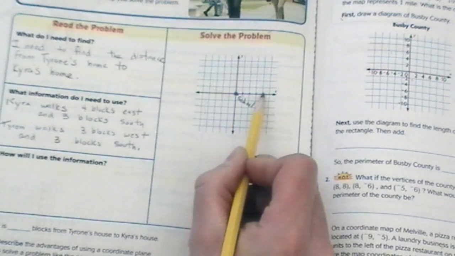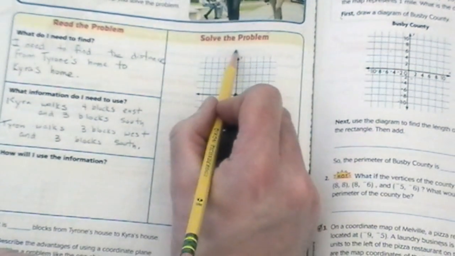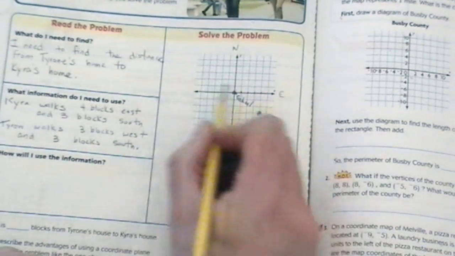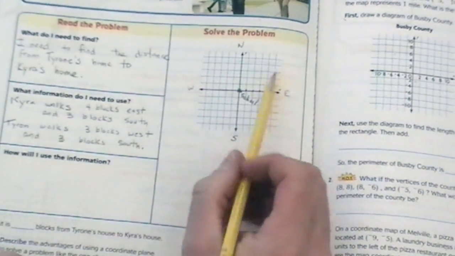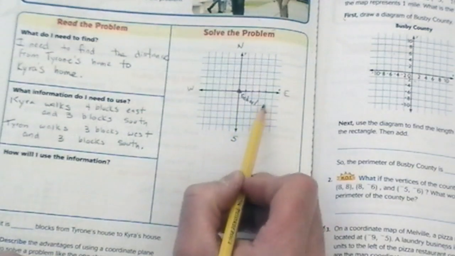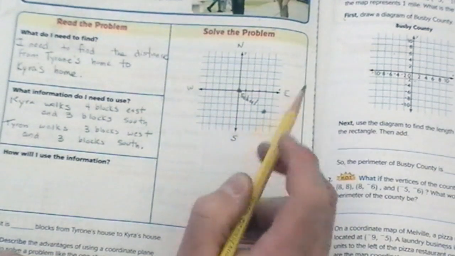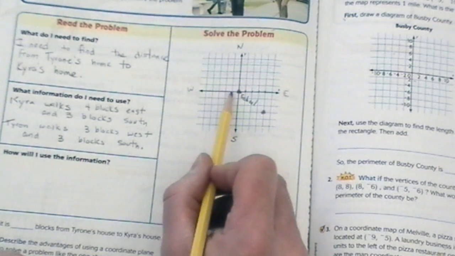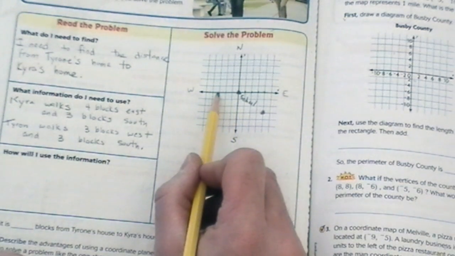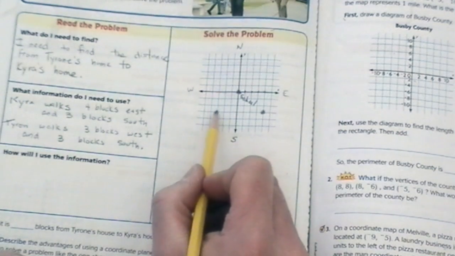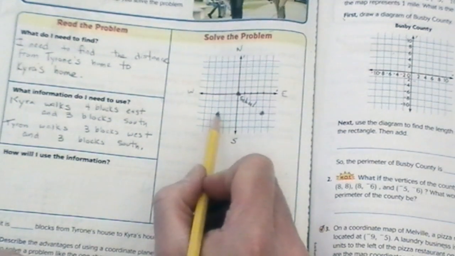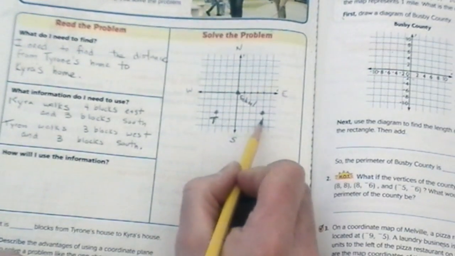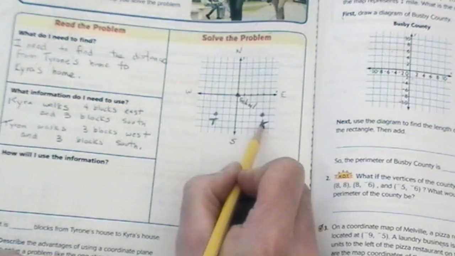So again, I went east and then south. I should have labeled this; we could have called this north, south, east, and west, just like a map. So again, I went 4 blocks east, 3 blocks south. Tyrone starts here at school and goes 3 blocks west, 1, 2, 3, and 3 blocks south, 1, 2, 3. Let's call this one T for Tyrone, and we can go back and label this K for Kyra.